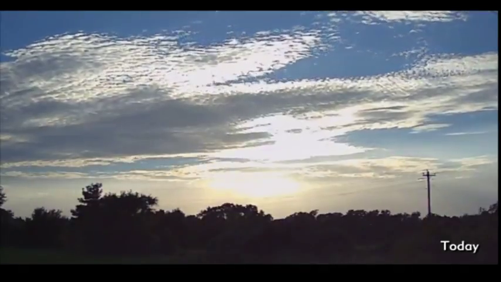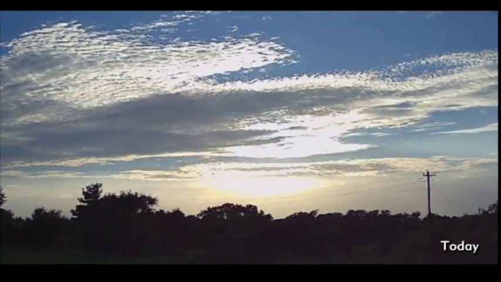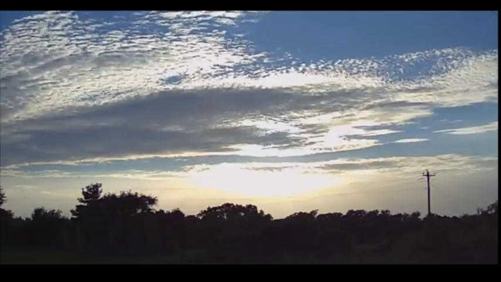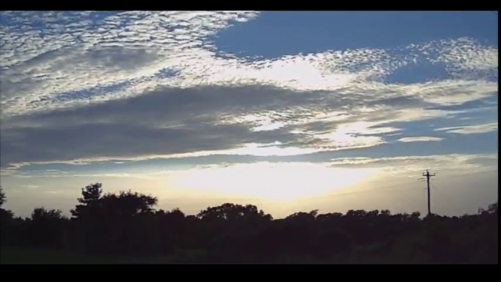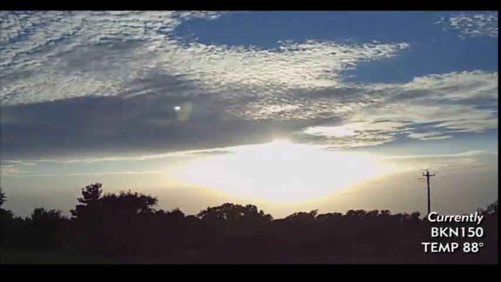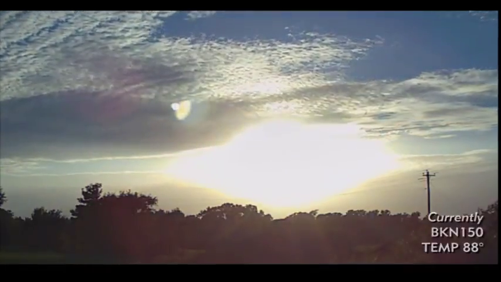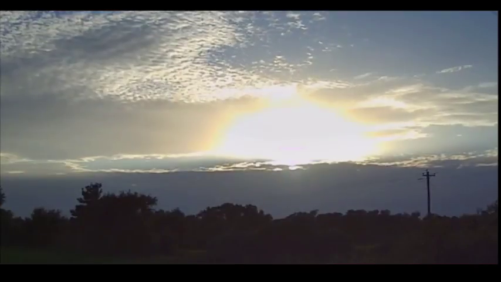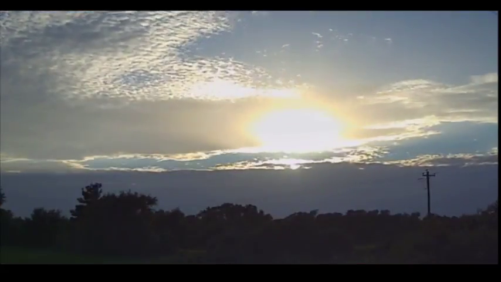Little time lapse from about 1 hour ago, and you notice something very different. Let me know if you guys are able to hear the music on this. But this is showing something very unusual: outer cumulus layers, kind of a stratified layer.